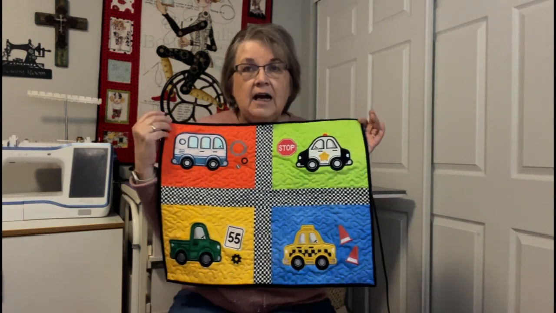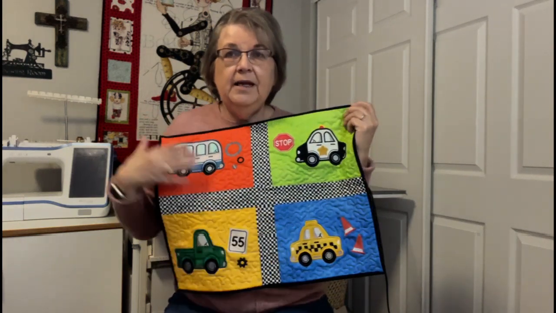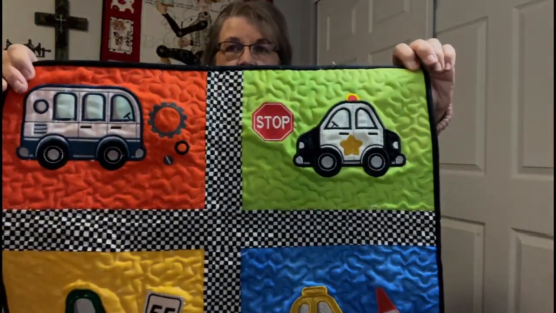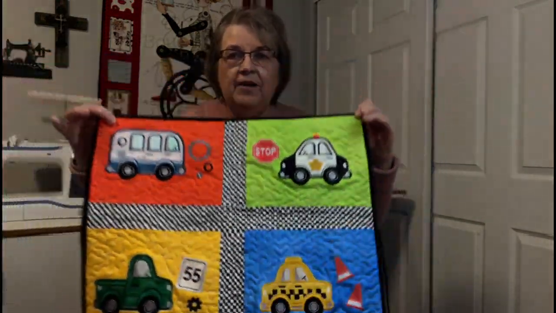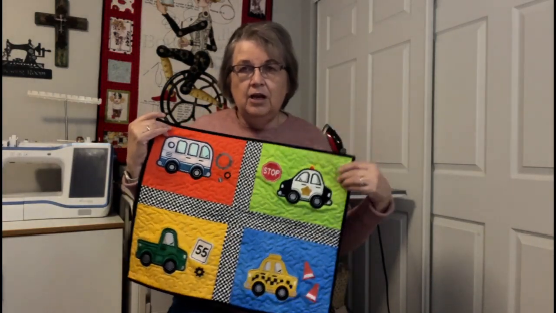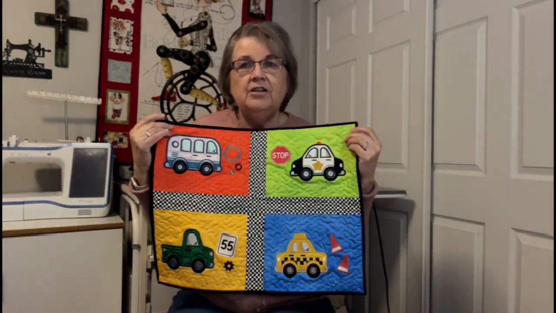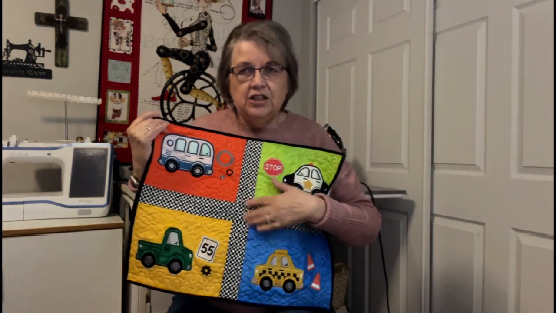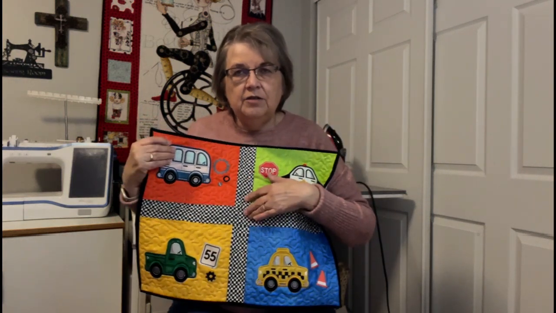So anyway, see the middle of this that has the checkerboard all over it? That's scrap fabric that I had left over from a Halloween quilt I made last year. And this checkerboard really interfered with the Snap app.